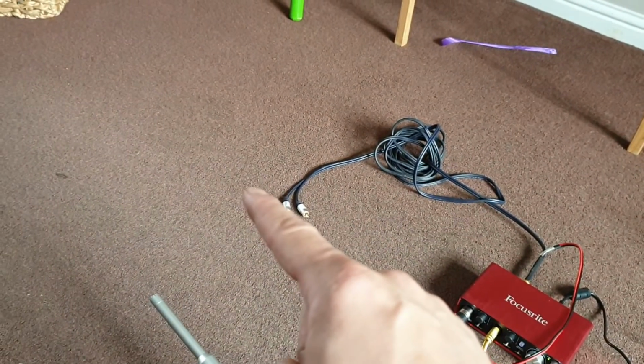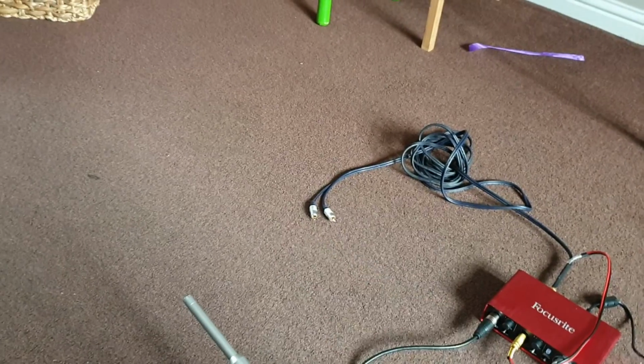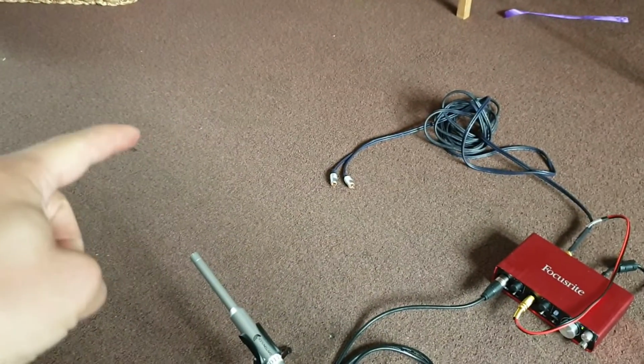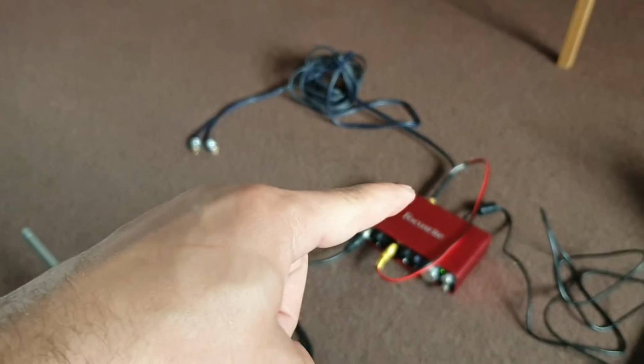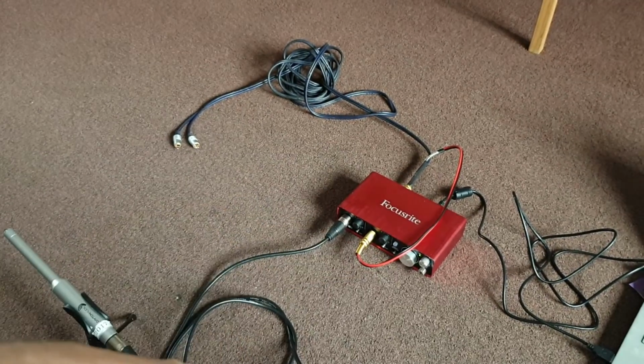So the signal that is sent through the software goes into the amps and into the speakers, and then through air from the speakers into the microphone, and the other one goes directly back into the sound card.